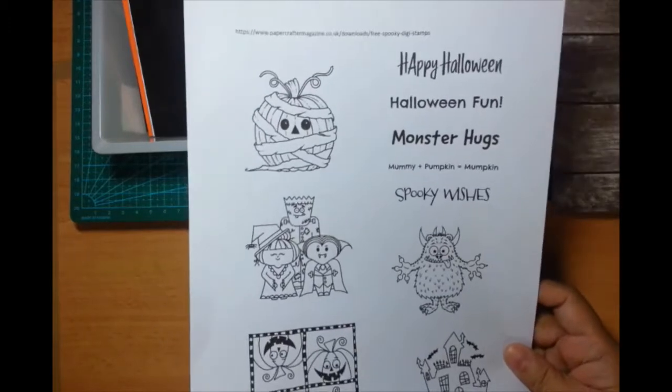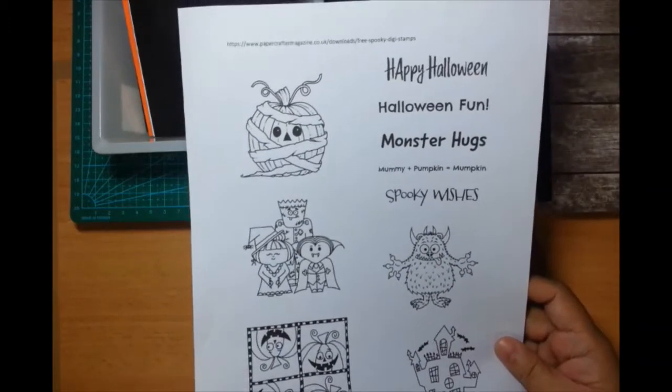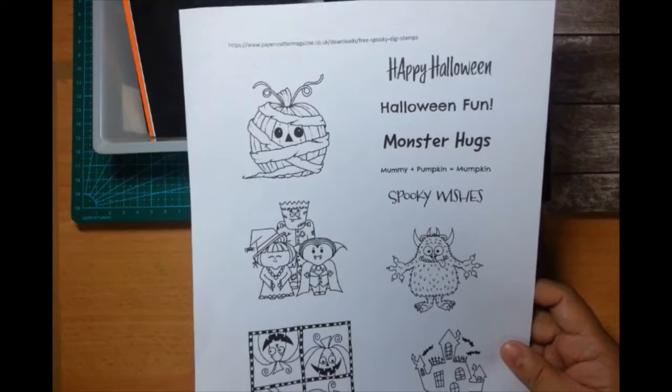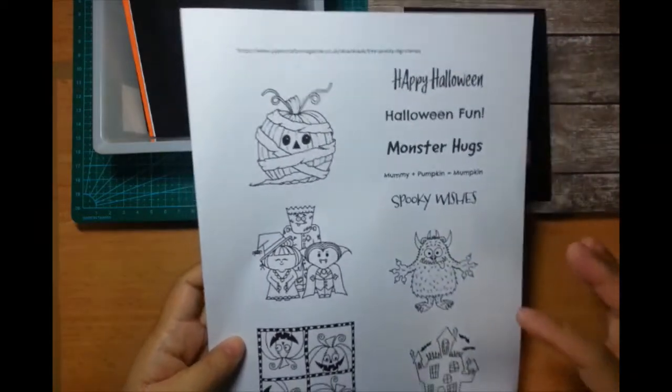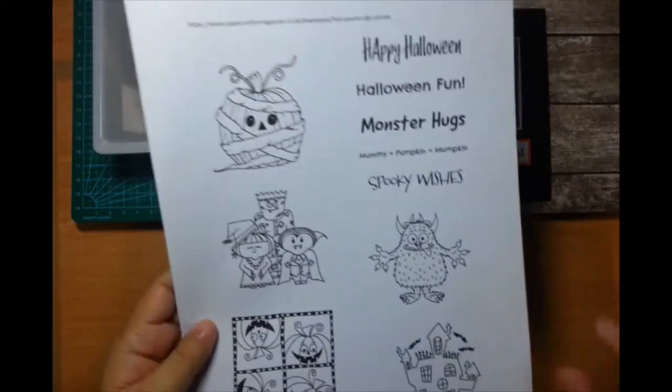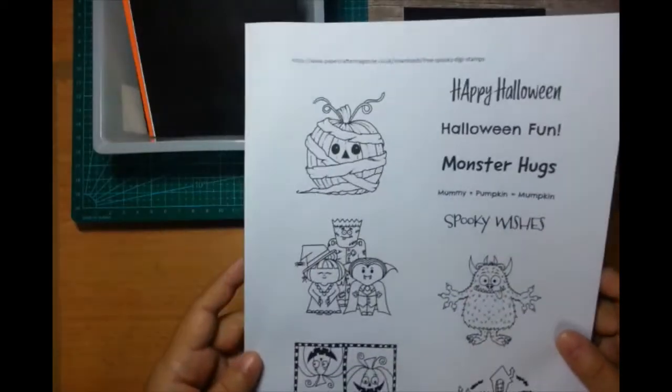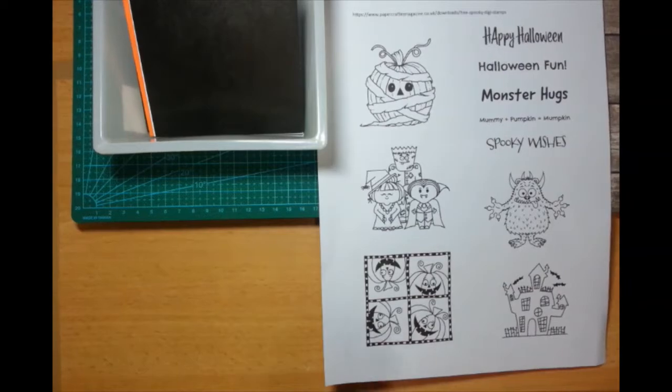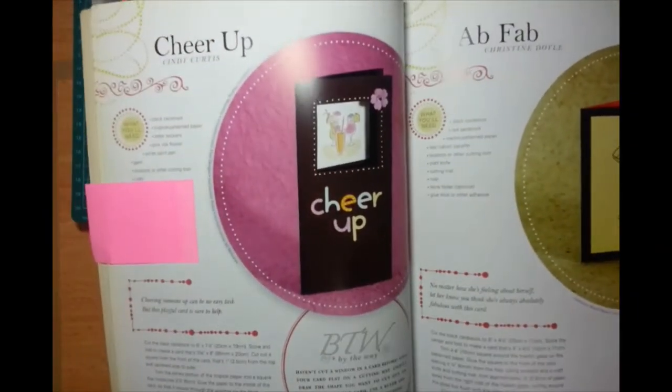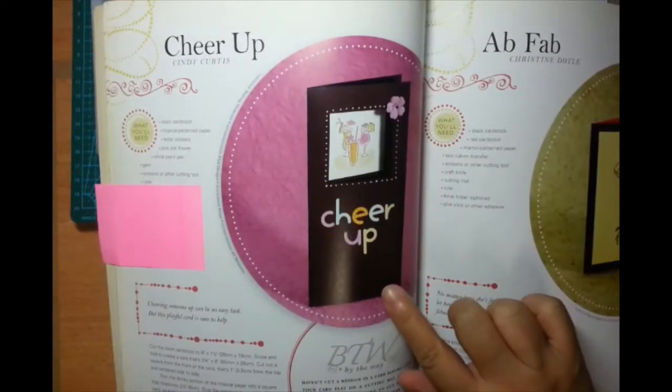Okay? So, we will make a Halloween card. So, marami kayong choices. You can choose whichever you like. I actually sized them na approximately same size. We're going to make a window card. Okay? So, ito yung inspiration for that. Let me just show you. This is a different size. Sorry for the glare. Okay, itong card na to.